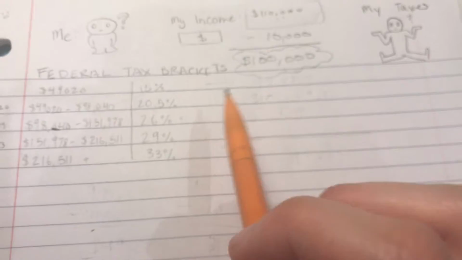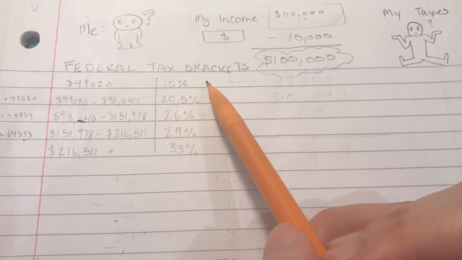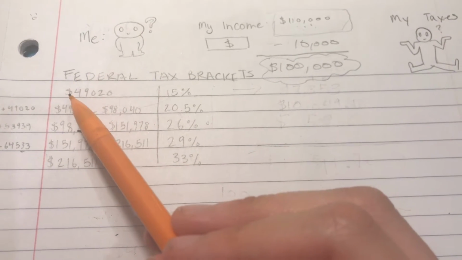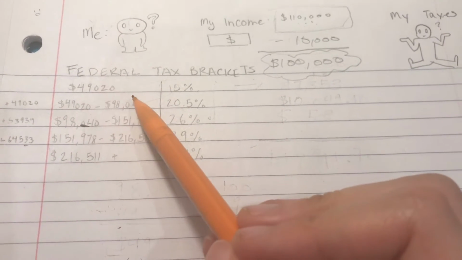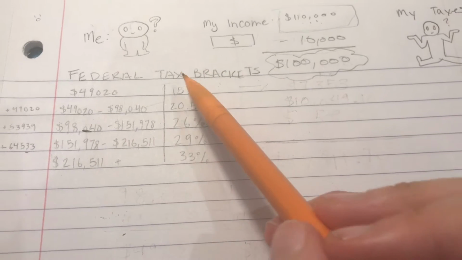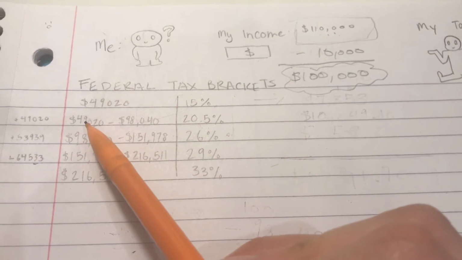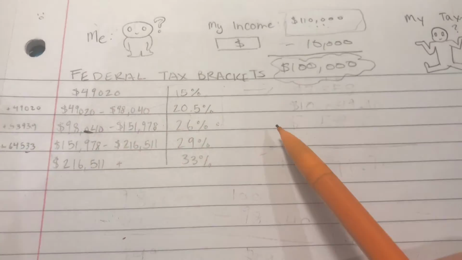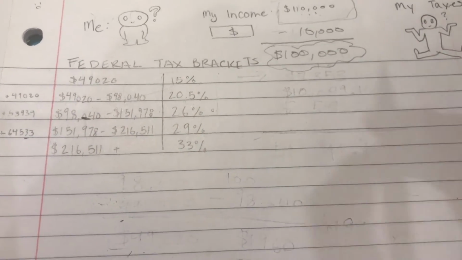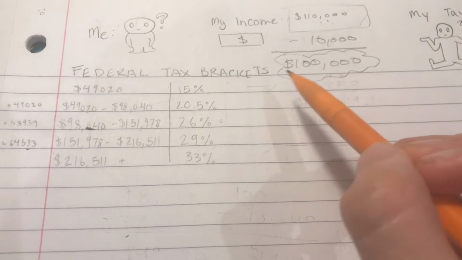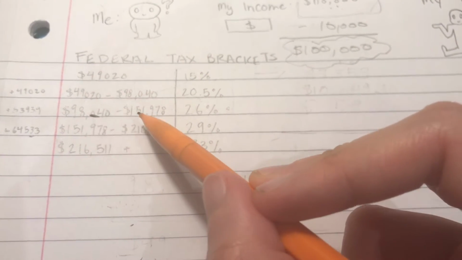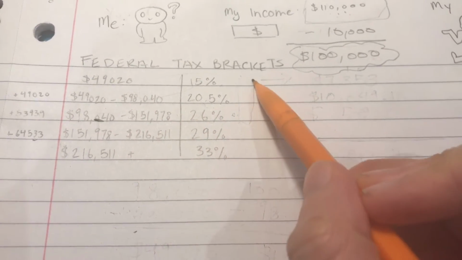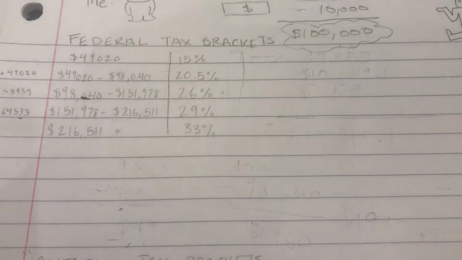In the corner here, we're going to have our federal tax bracket. So for the first $49-ish thousand, you pay 15%. And then all the dollars in between 49,000 and 98,000, you pay this much. And then so on. Since we have $100,000, we're going to be in between 98,000 and 151,000. So we're going to be in the third tax bracket, meaning we're going to have to make 3 calculations and add them all together.